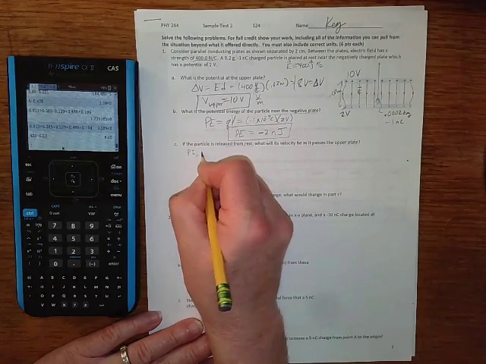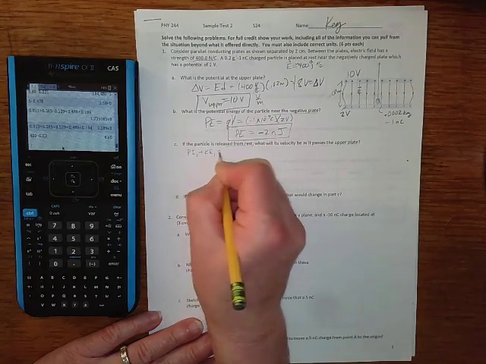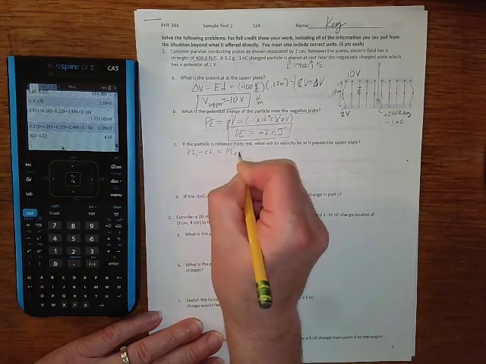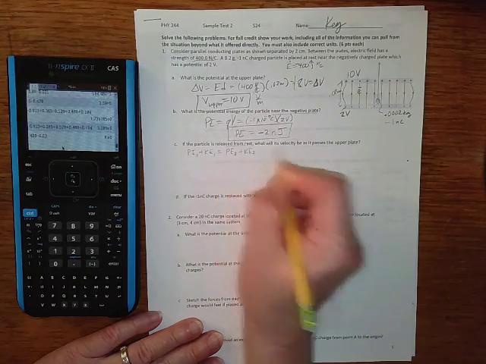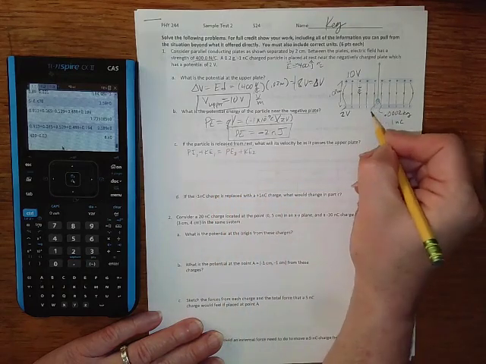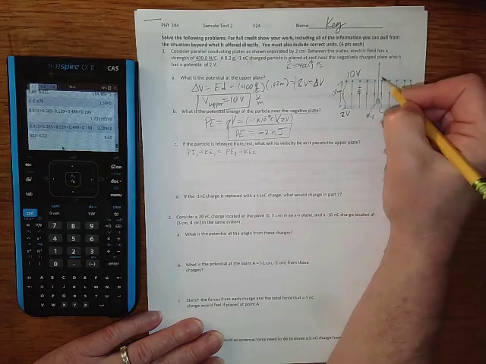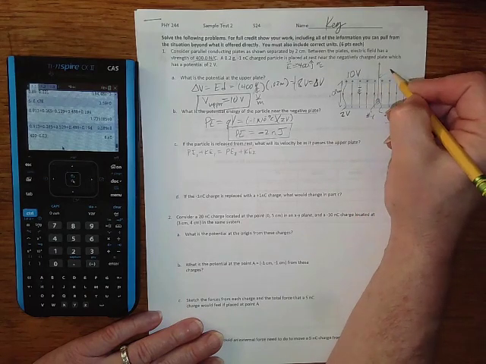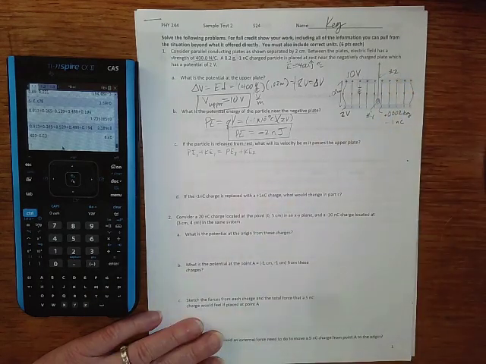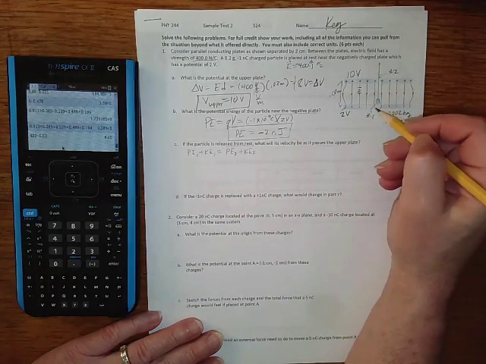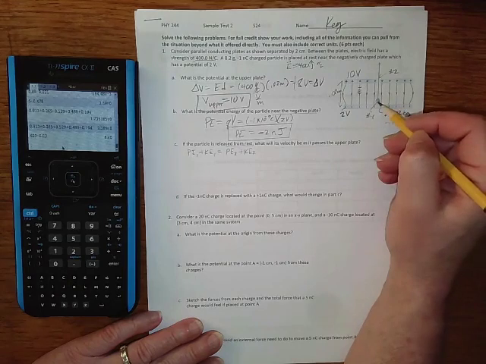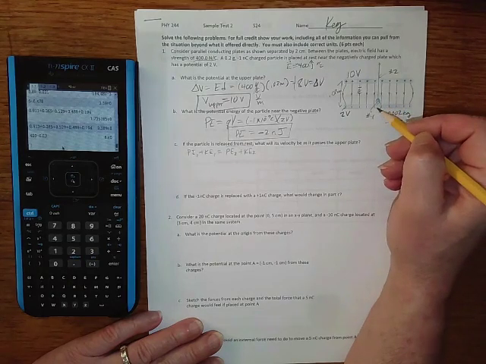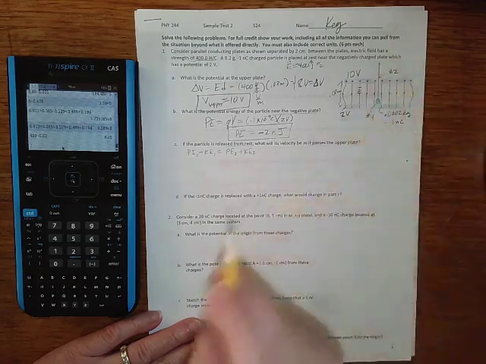So we can say PE1 plus KE1 is PE2 plus KE2. We'll call this condition 1, and then right here, when it's coming through the plate, condition 2. First off, I'm assuming that it's going to go the way the arrow shows. Is that right? Yes, because it's a negative charge by a negative plate. It's going to be repelled, pushed straight out there.